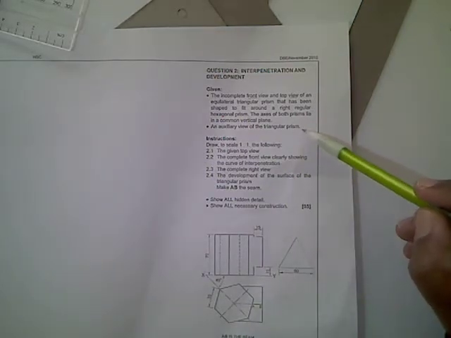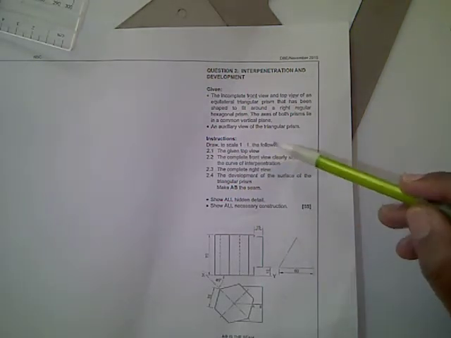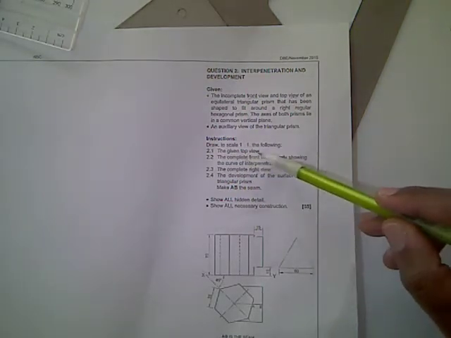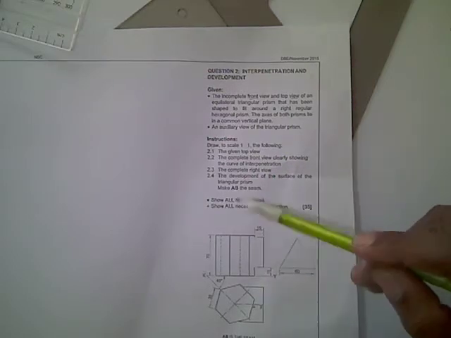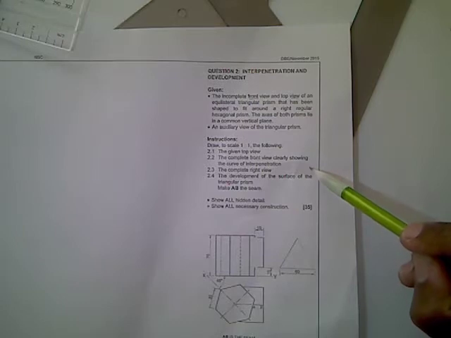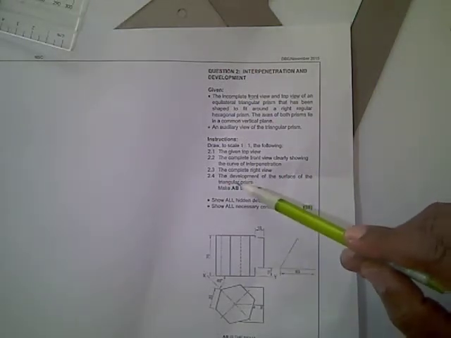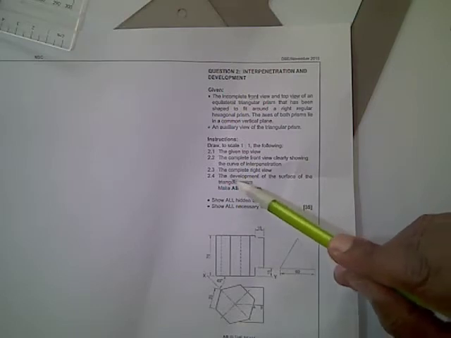Auxiliary view of a triangular prism. Here is the triangular prism auxiliary view, which is your helping view. Draw to scale 1:1 the following: the given top view. Here's the top view. Complete the front view, clearly showing the curve of interpenetration. Here is the front view. It is incomplete. You show the curve of interpenetration.